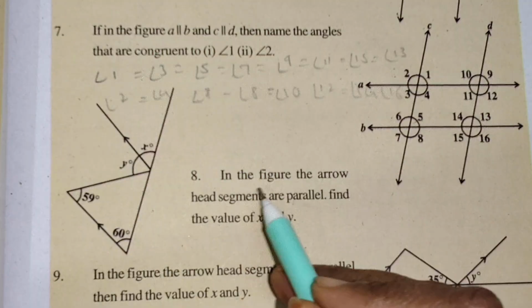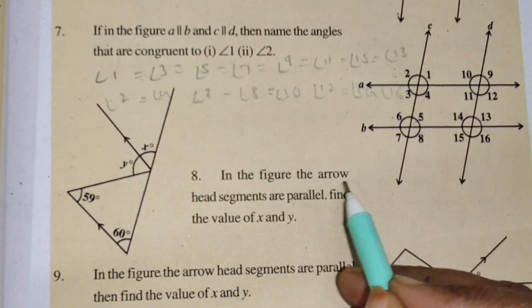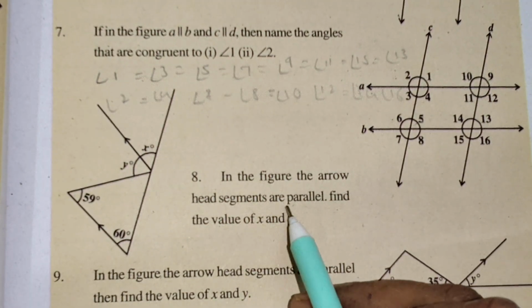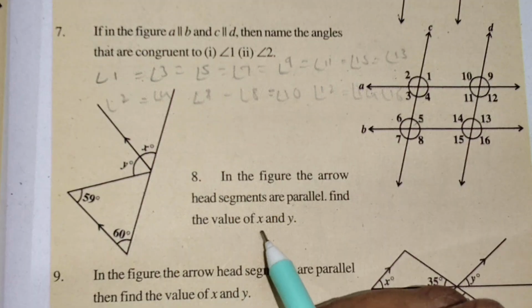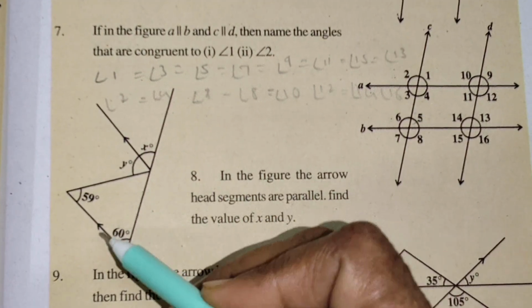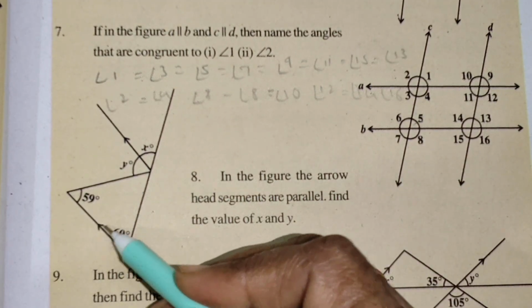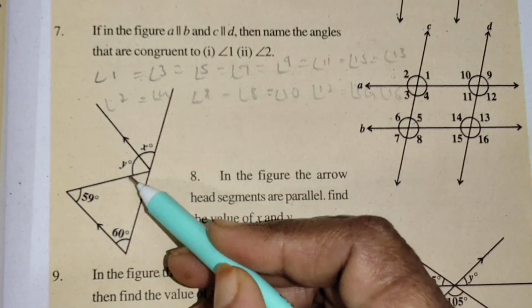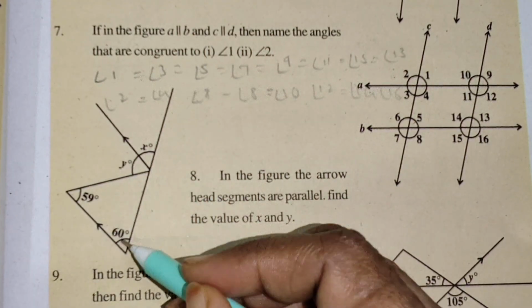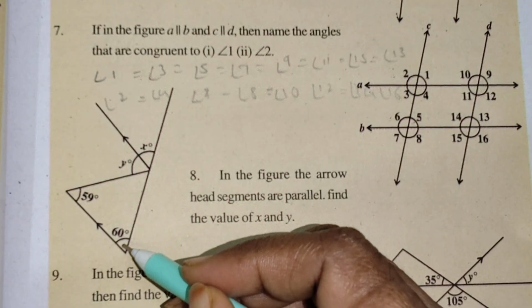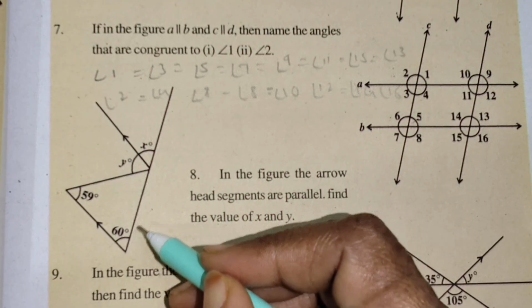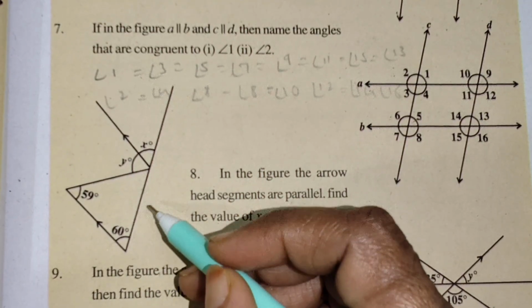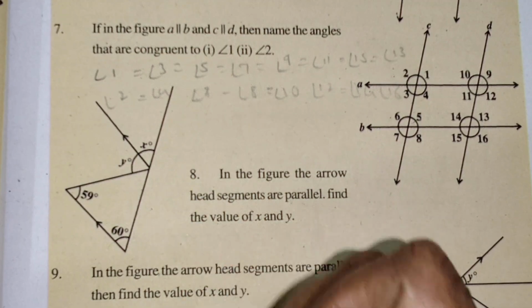Next, 8th question. In the figure, the arrow head segments are parallel. Find the values of x and y. So here these two are the parallel lines and we find the x and y values. Here already two angles are given. One is 59, one is 60. So we find the x and y values.